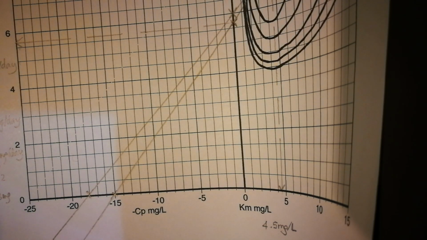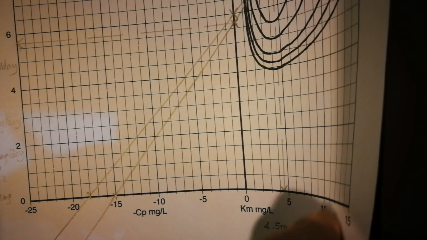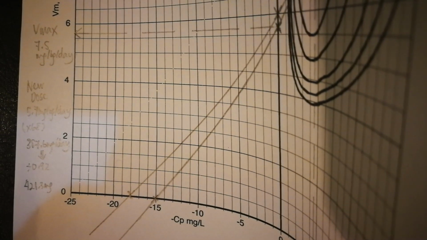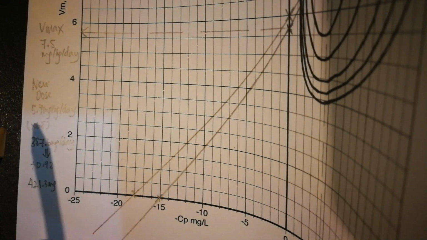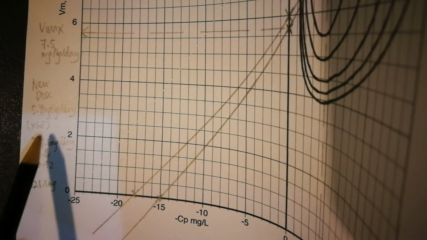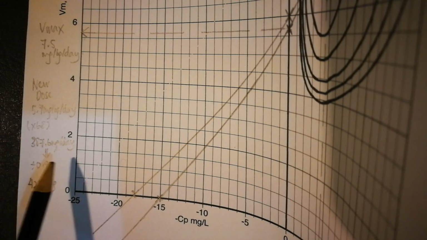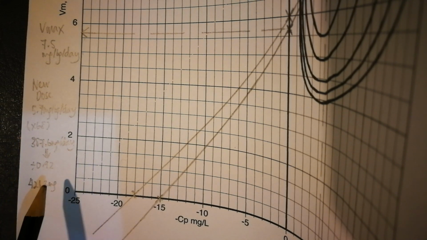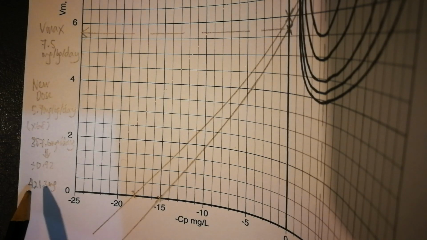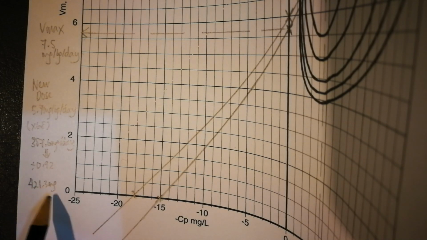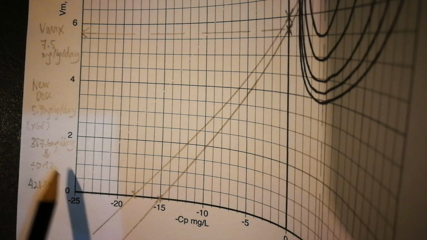I'll show you the calculation. Do you see the calculation? 5.7 milligram per kilo per day times 68, you get 387.6 milligram per day. Divide by 0.92 and you get 421.3 milligram. That's your new dose.